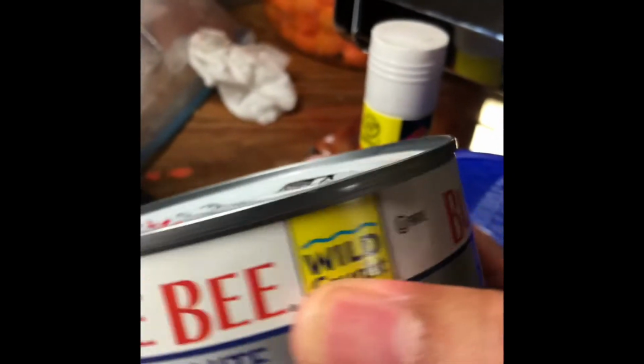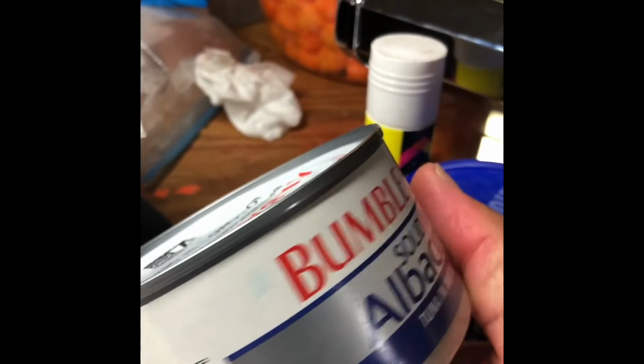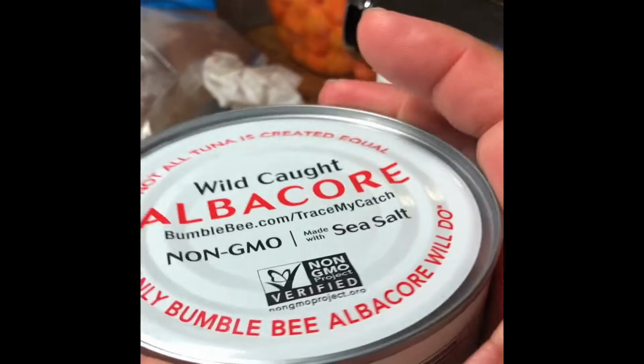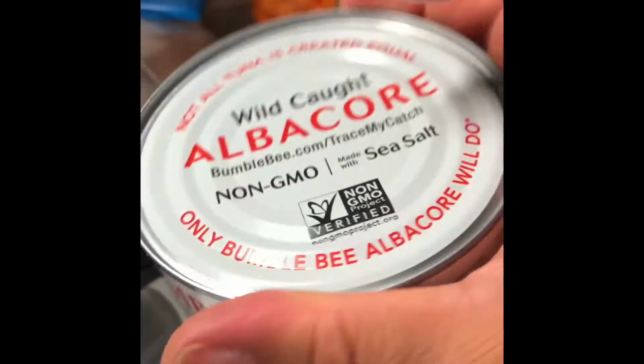A lot of times your canned goods, your canned foods, are stored in containers that are shaped like a cylinder. So this is what the shape of a cylinder is. This is a short cylinder.